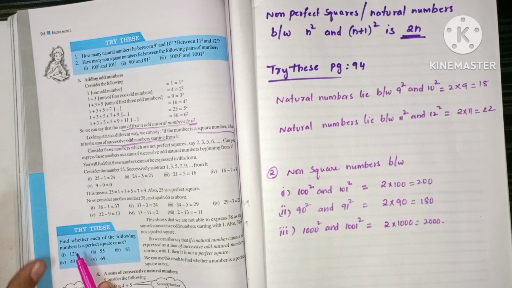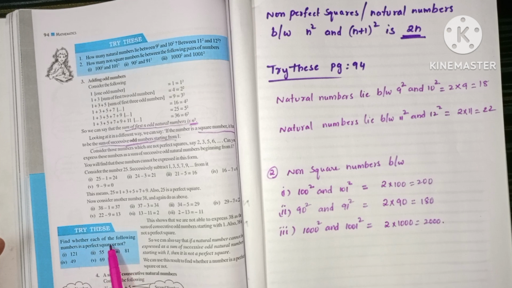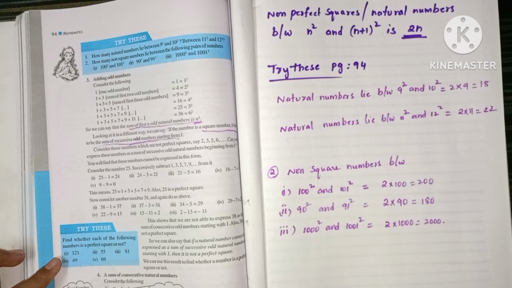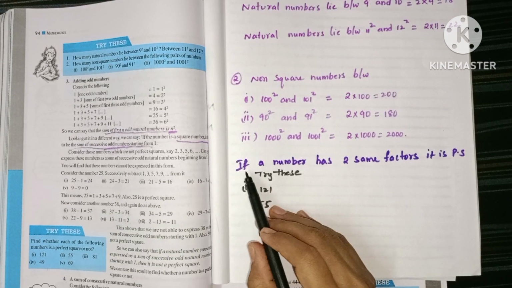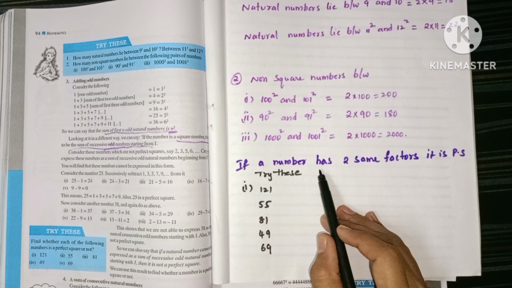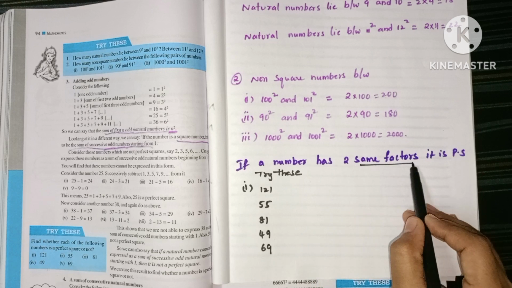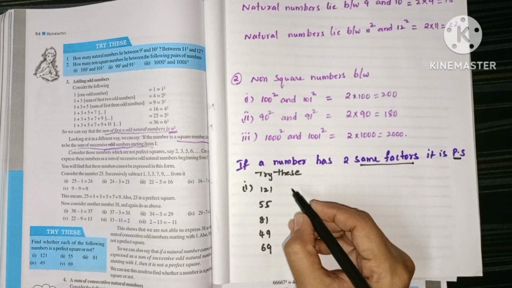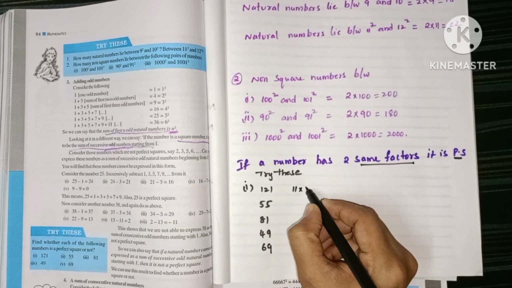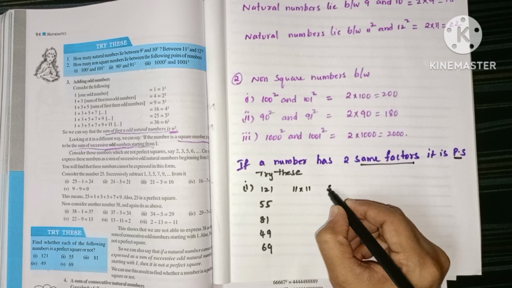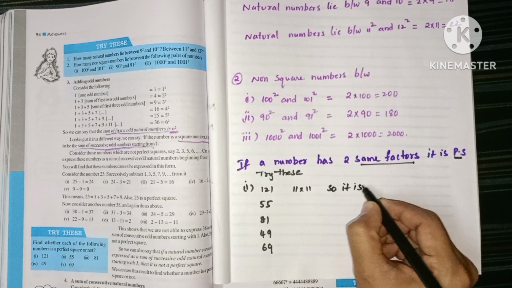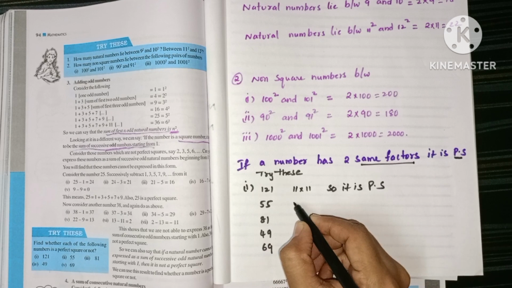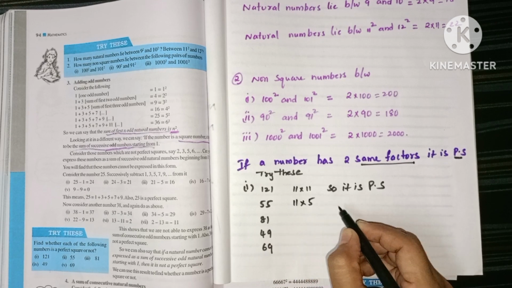Okay, see here, try this. Find whether each of the following number is a perfect square or not. So here you have to remember, if a number has two same factors, then only it is perfect square. Okay, see 121 we can write as 11 into 11, two same factors, so it is perfect square. 55 I can write 11 into 5, right?